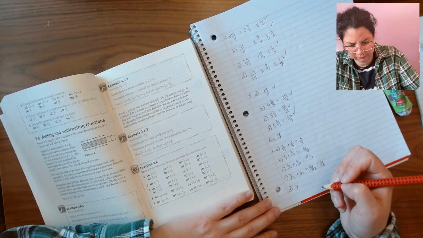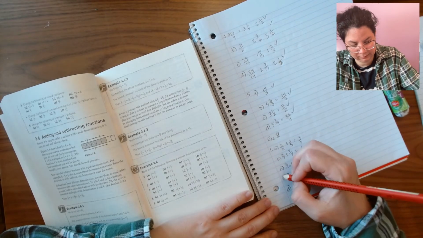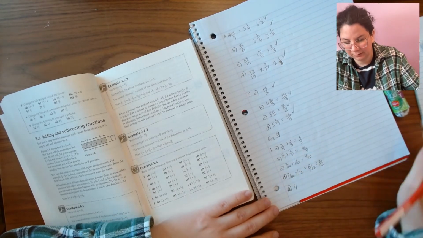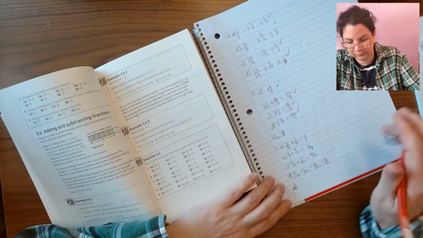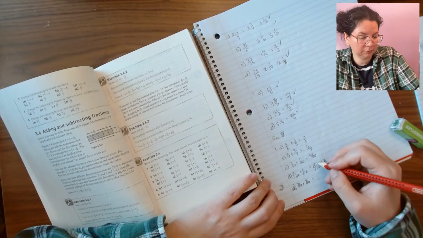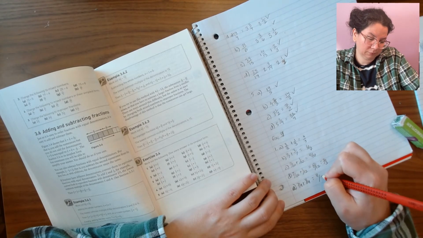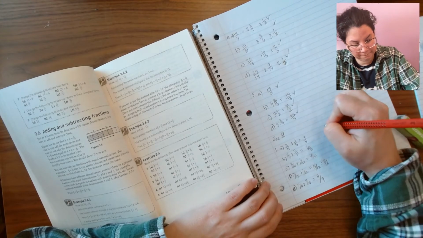7/12. No, I did that one. I'm confused. A, B, C. Oh, that's why. D. E. Oh, yeah, it is 7/9 plus 4/9 equals what over 9? 7 plus 4 is 11/9. Yeah.